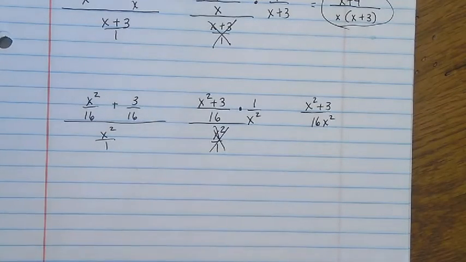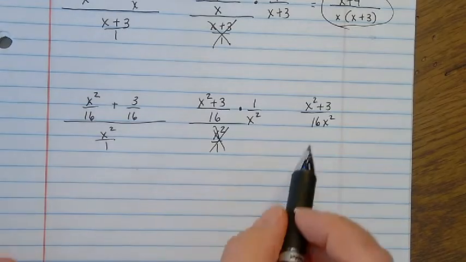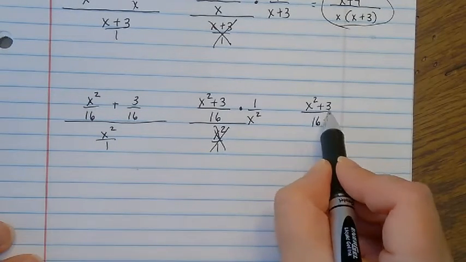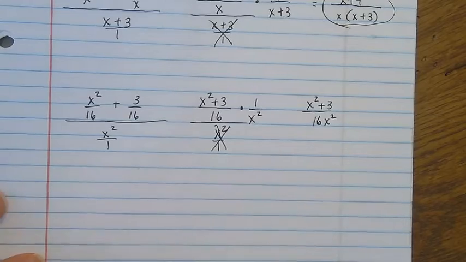Notice I cannot simplify the x squared and the 16x squared because this is a factor. It's all put together, so I can't just cancel parts.